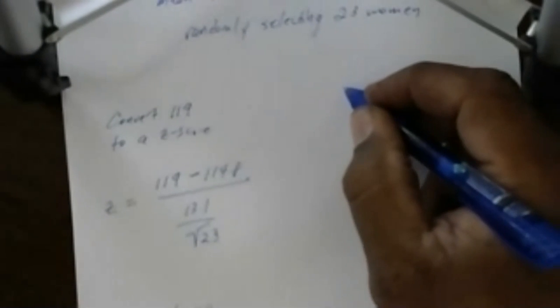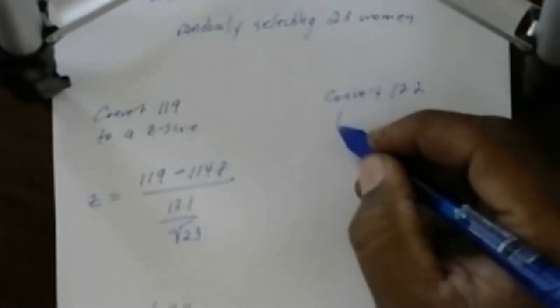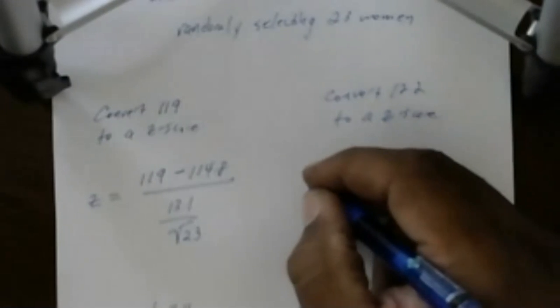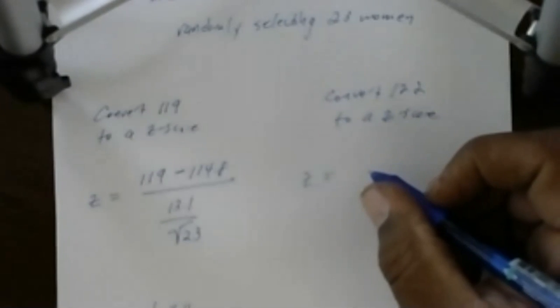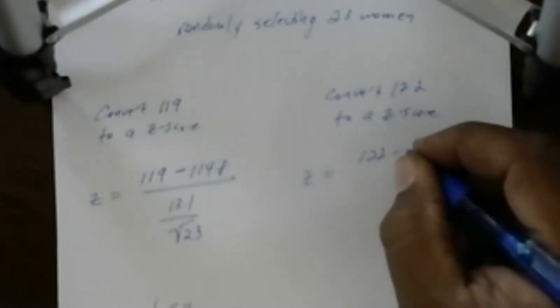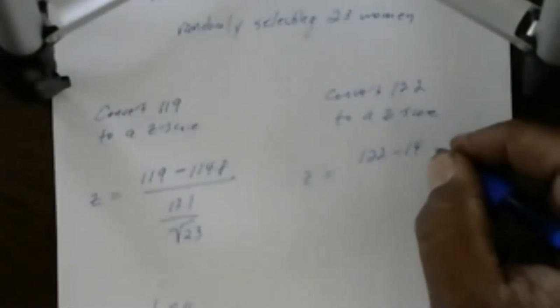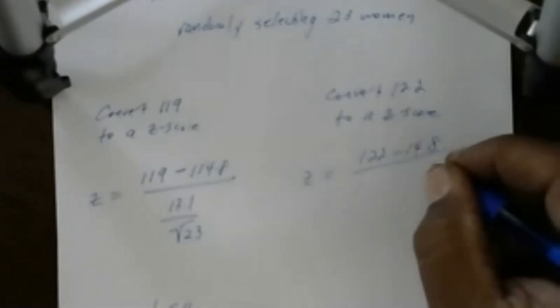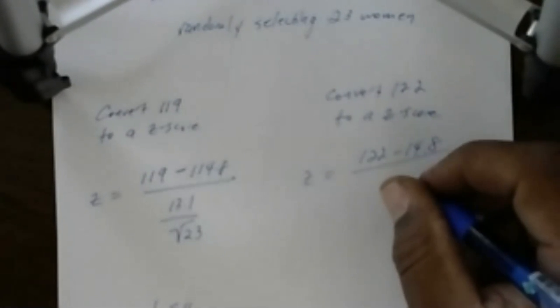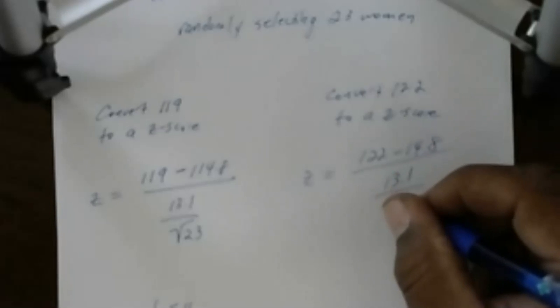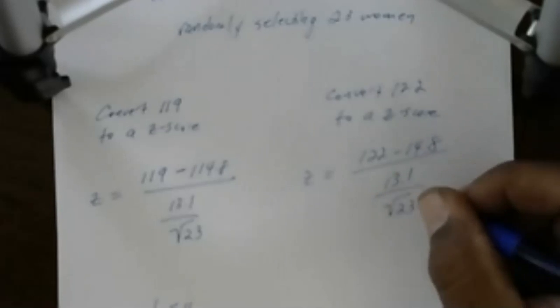Next, we're going to convert 122 to a z-score. That z-score calculation was x, which is 122, minus 114.8, divided by the standard deviation, 13.1, divided by the square root of n, which is 23.